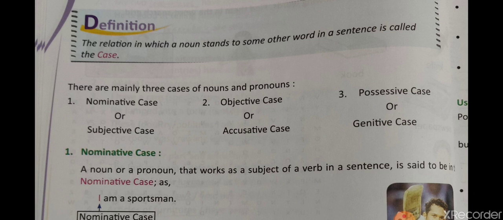Now the cases are divided into three types. First is nominative case, which is also known as subjective case. Another one is objective case, which is also known as accusative case, and the third one is the possessive case, that is genitive case. As the meaning of the word nominative suggests, first we are going to study the nominative case.